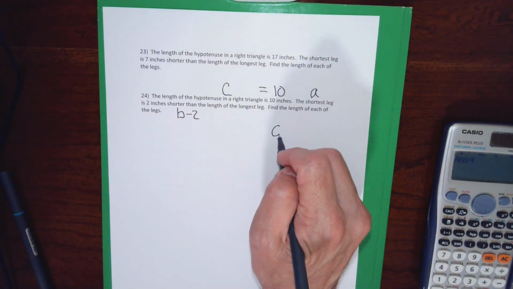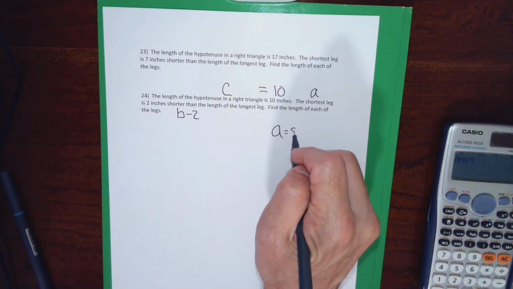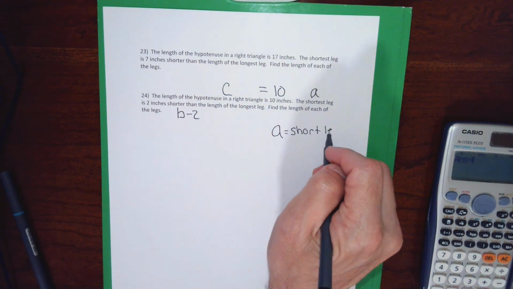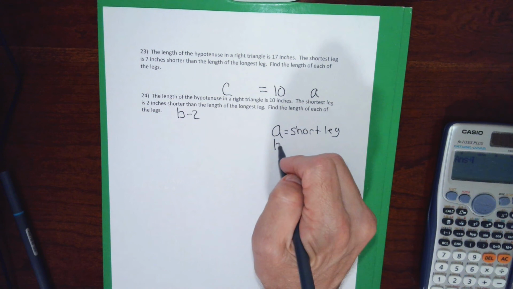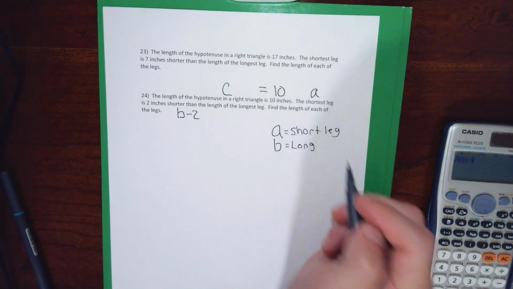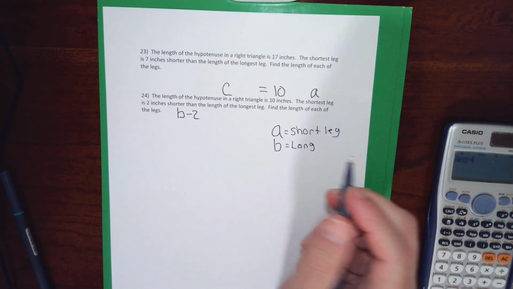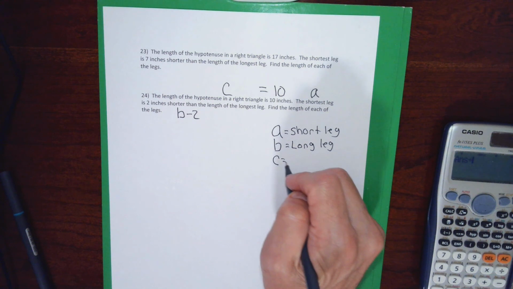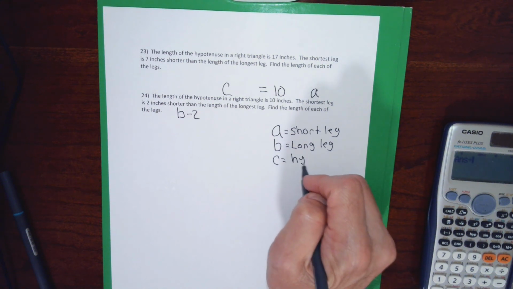So A is the short leg of the triangle, B is the long leg of the triangle, and C is the length of the hypotenuse.